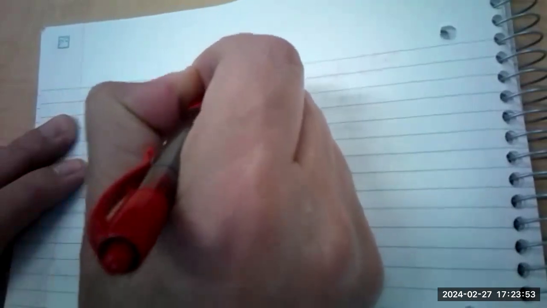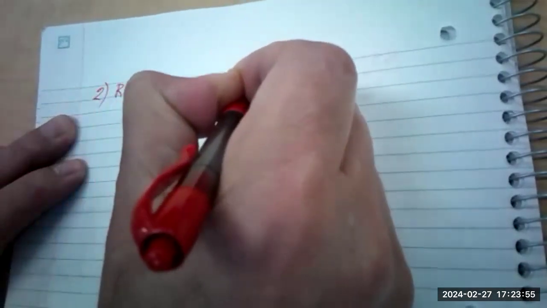If a solution is repeated, that's a repeated real solution. I say solution because this can be used for the higher order.